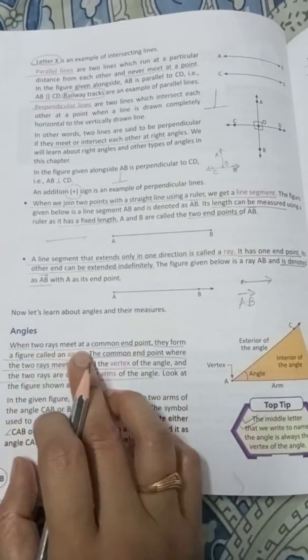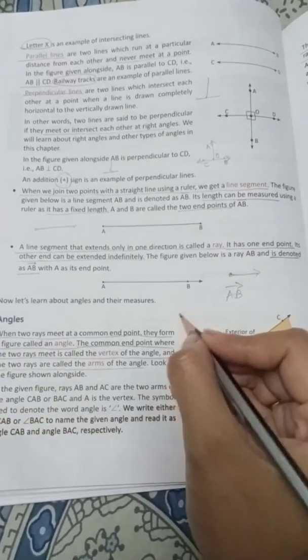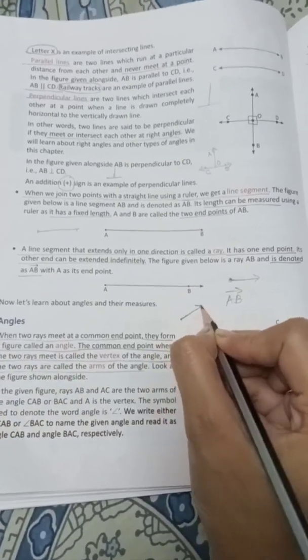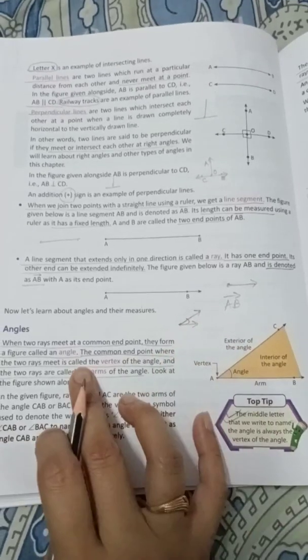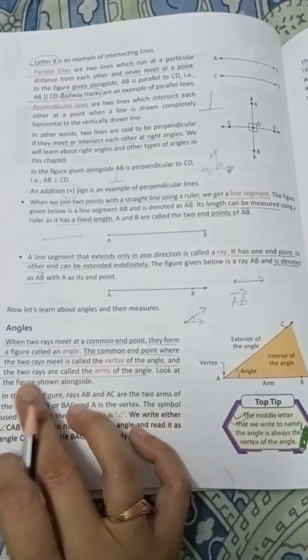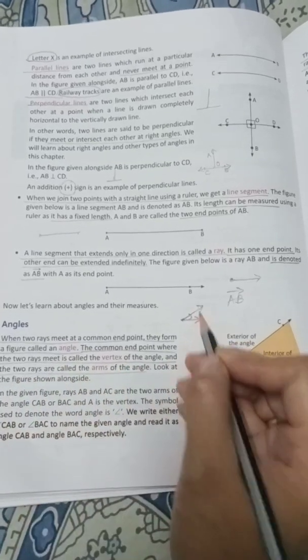Now students, angles. When two rays meet at a common endpoint, they form a figure called an angle. You can see this is a common point here, ray number 1, ray number 2, this becomes an angle. The common endpoint where two rays meet is called the vertex of the angle, and the two rays are called the arms of the angle. These two are the arms and this is called the vertex.